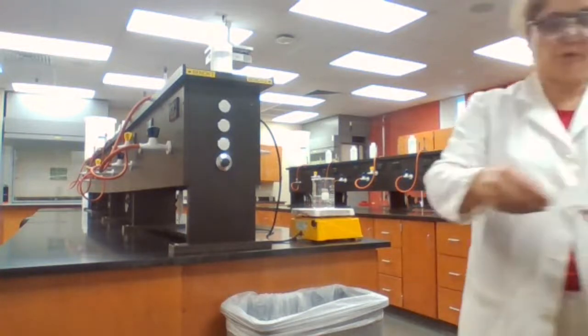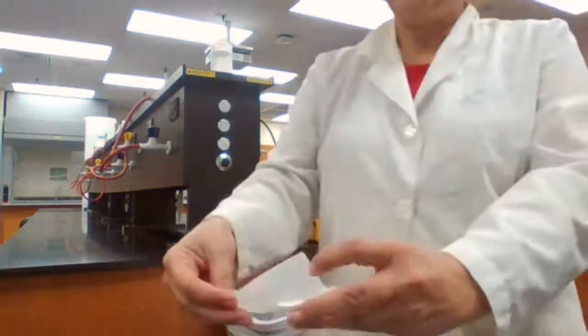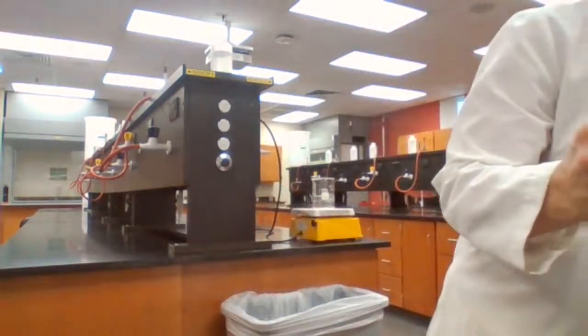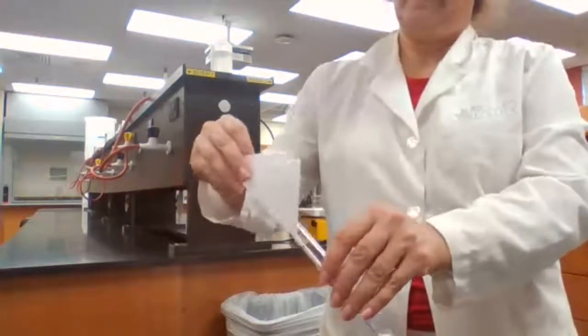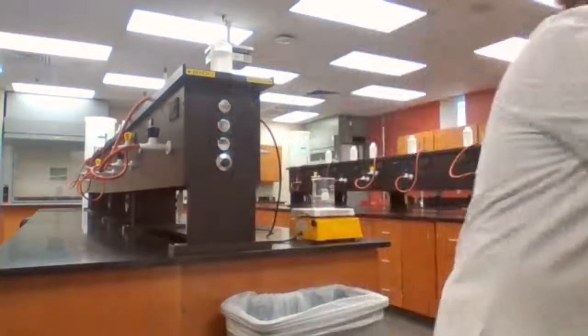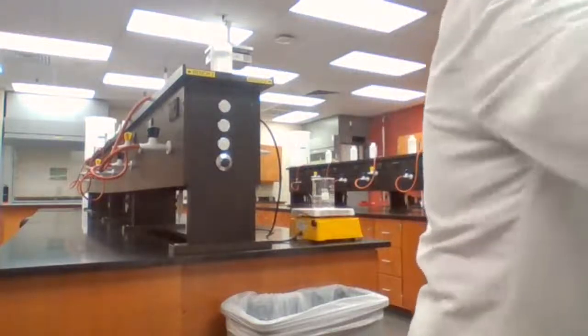I measure the 0.5 grams on weighing paper, and I'm going to make a funnel and transfer the salicylic acid into the test tube. Add 3 milliliters of methanol.